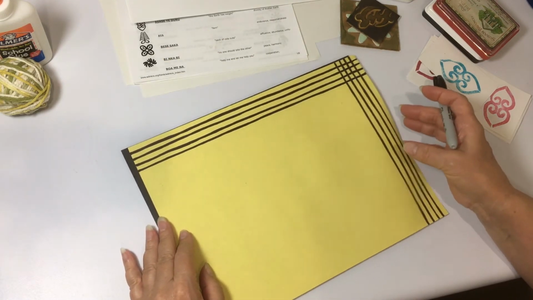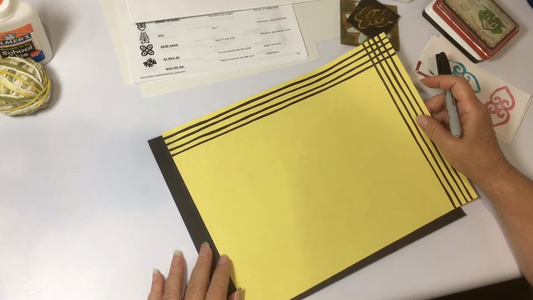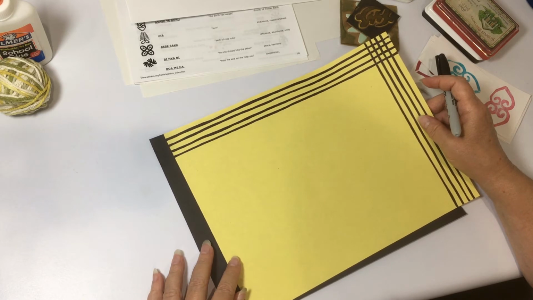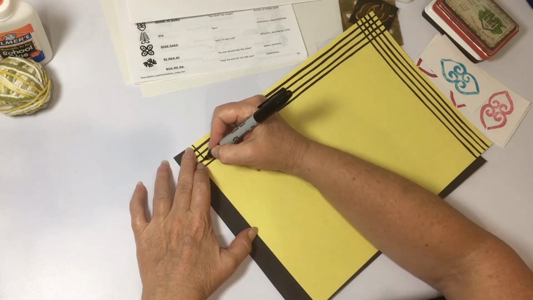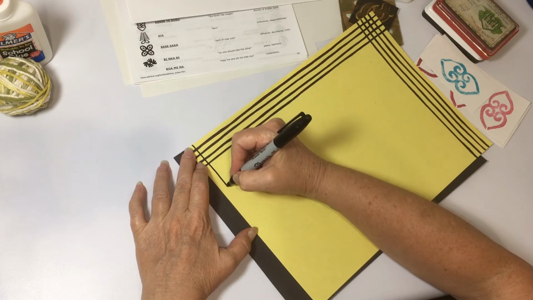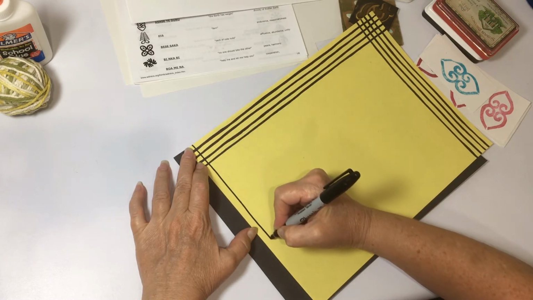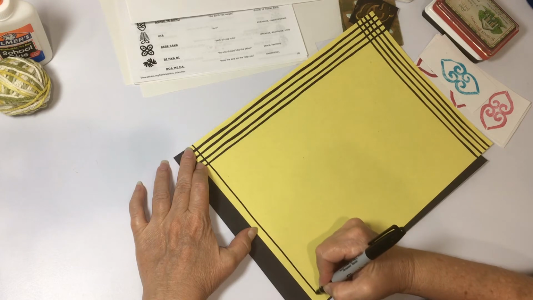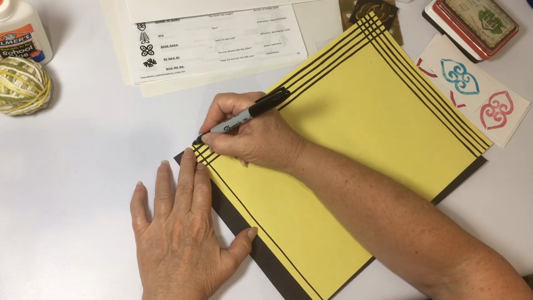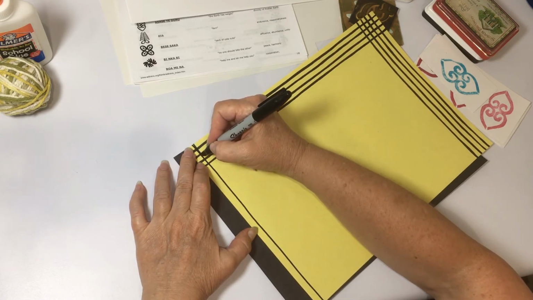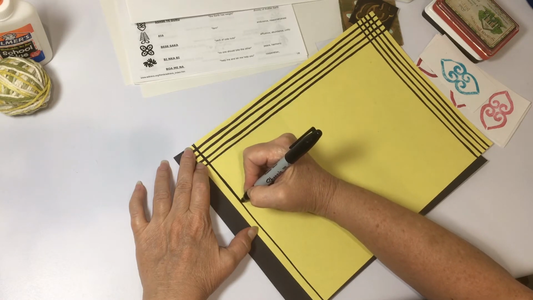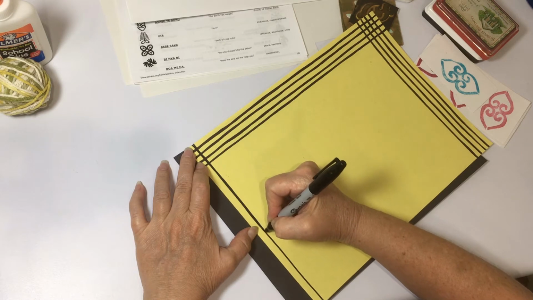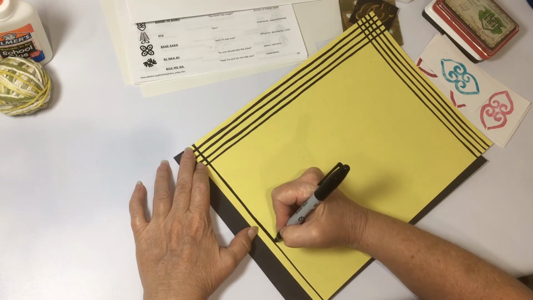I like to put a sheet of paper underneath the paper that I'm working on so that I don't get black Sharpie all over my desk. So you're going to hold your paper steady and just draw those lines. Now you could try drawing just a single line. I like to get mine a little bit wider, so I do it a second time right next to my first line so that I get a good wide line.